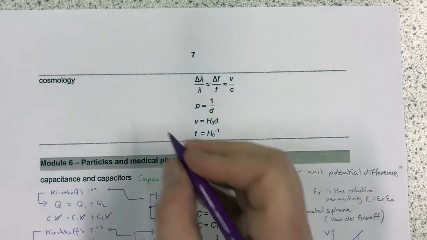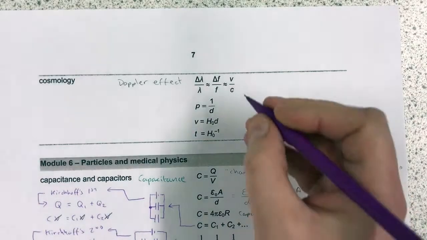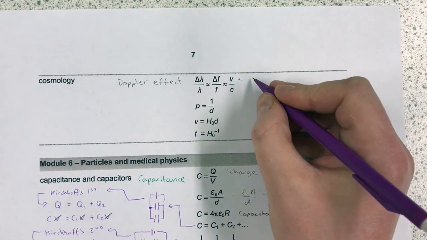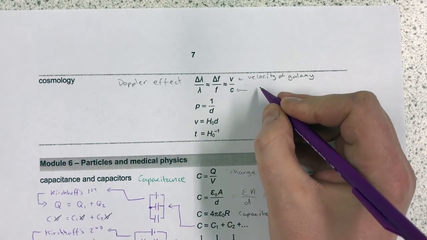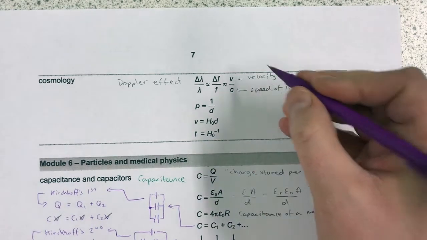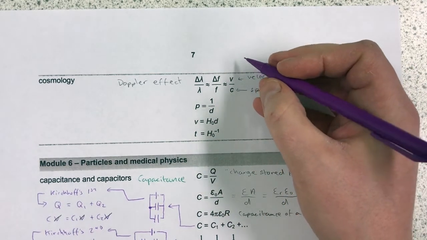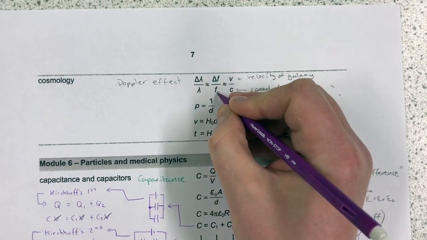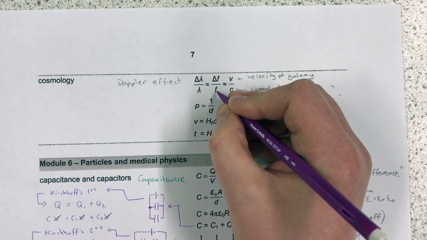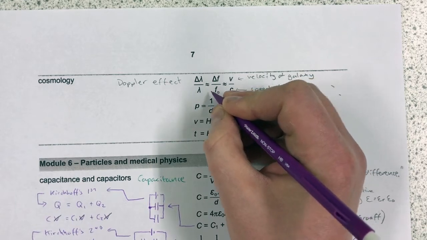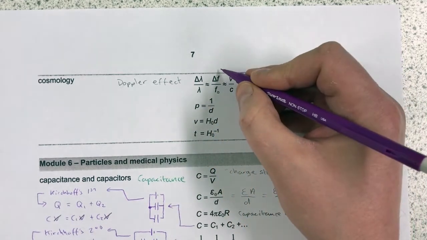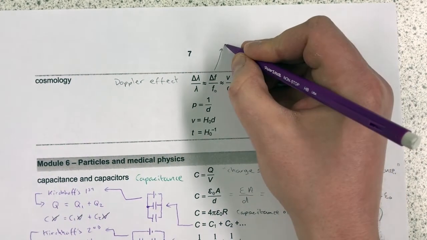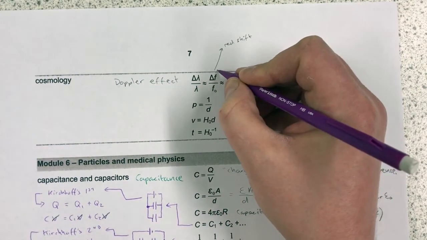At the top we have the Doppler Effect, which allows us to determine the velocity of a galaxy, its motion compared to the speed of light, and that will cause a change in the frequency of the light that we're seeing from the galaxy. Usually you'll see absorption spectra across the spectral absorption lines, and where those lines appear allows us to determine whether it's red shifted or blue shifted.